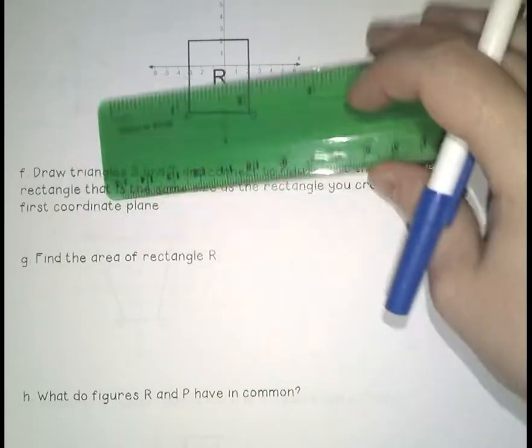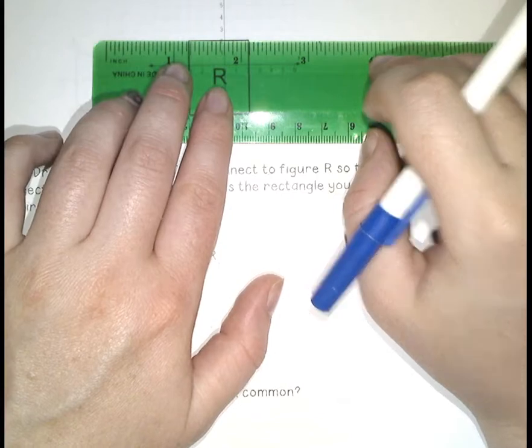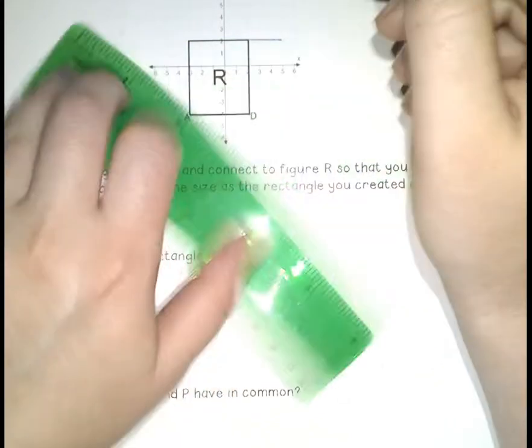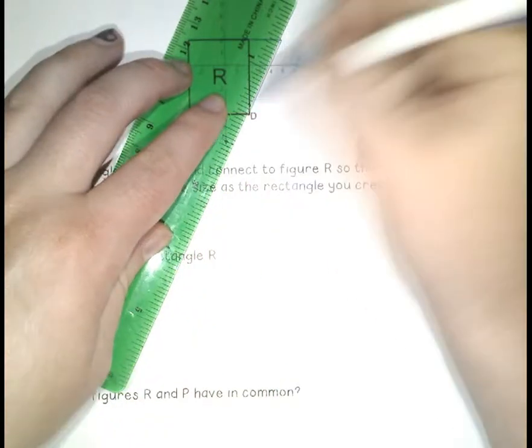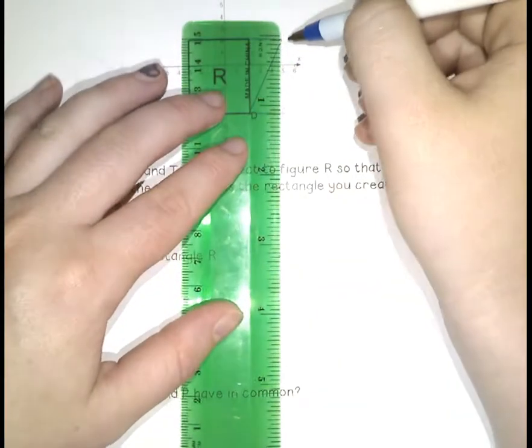So let's see, I will draw 3 by 6 right here. So 3 by 6, 3 by 6.